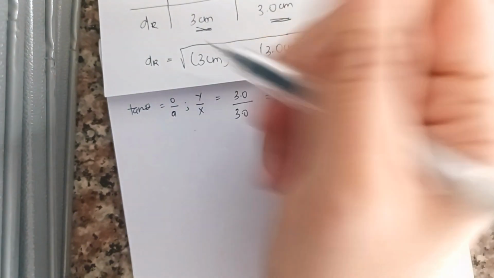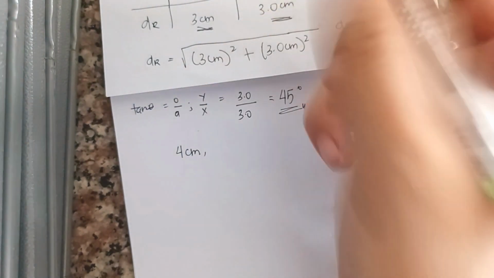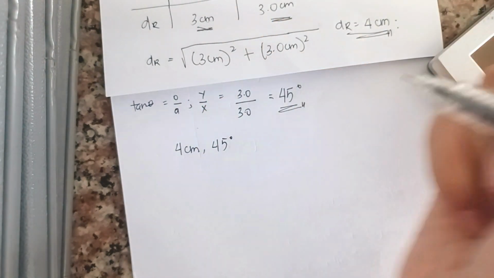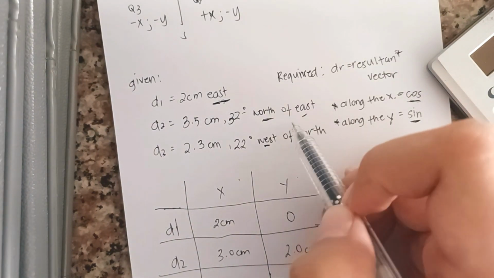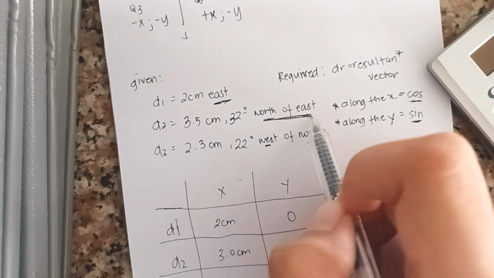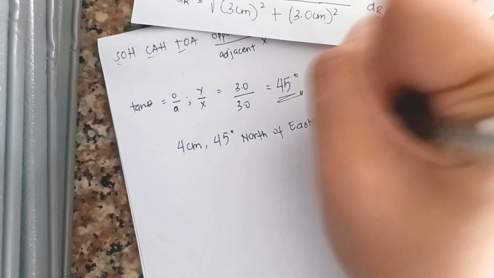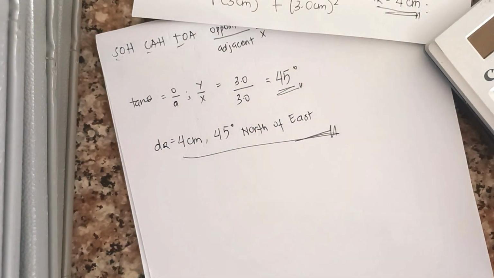So, ang ating resultant vector, the final answer for the resultant vector is 4 centimeters, 45 degrees, and then we will get north of east. Ayan na po ang ating final answer.